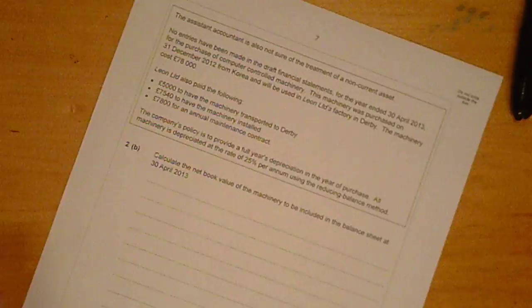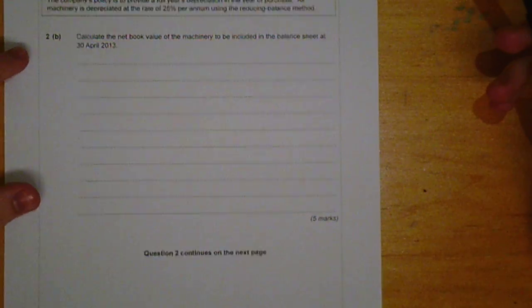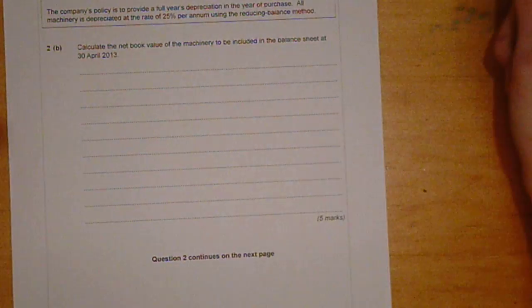On to part B, and now we're told to calculate the net book value of some machinery. Basically in this question we're just calculating the values of things, what we should put in our financial statements. So let's start with this one: calculate net book value of the machinery. You can tell this is going to be revenue expenditure versus capital expenditure. What should we include in the valuation of our machinery?